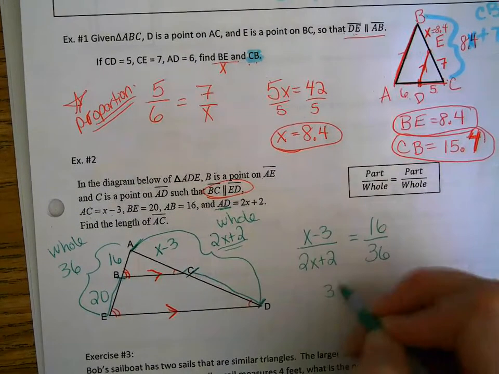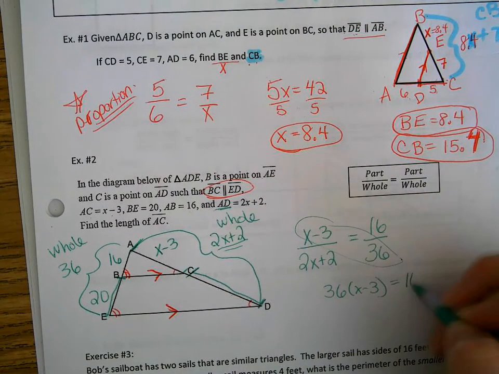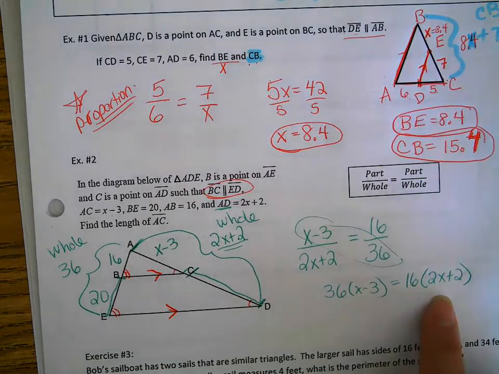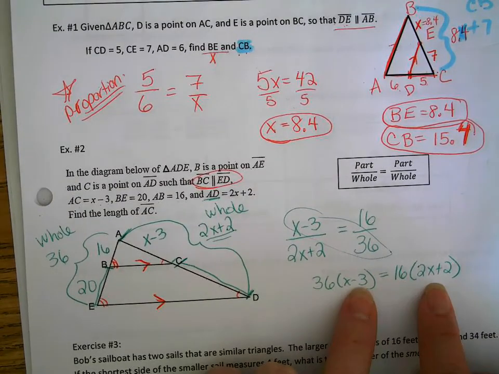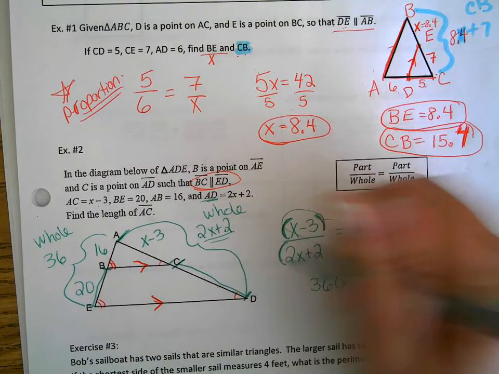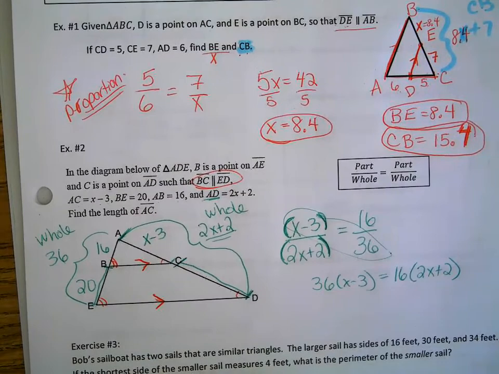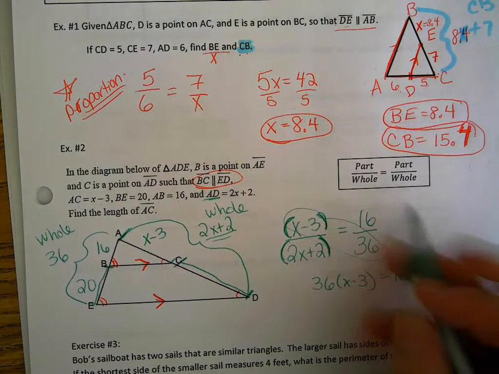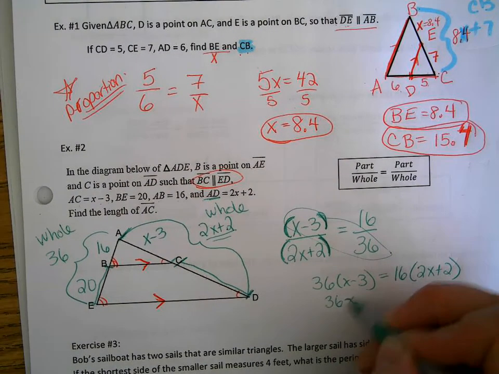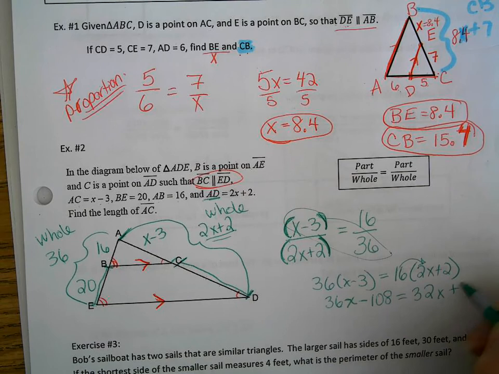Cross multiplying, 36 times x minus 3 in one direction equals 16 times 2x plus 2. A little hint for some of you, make sure you put the digits in front of the binomials. Putting these parentheses in helps the distribution with your 16 and your 36. So here we have 36x minus 108 equals 32x plus 32, 16 times 2.